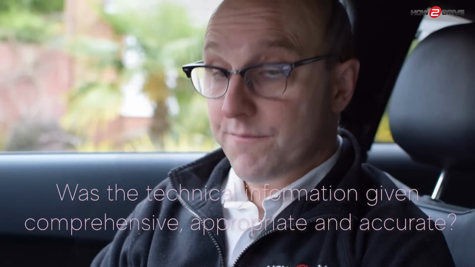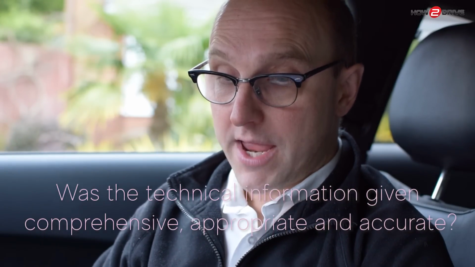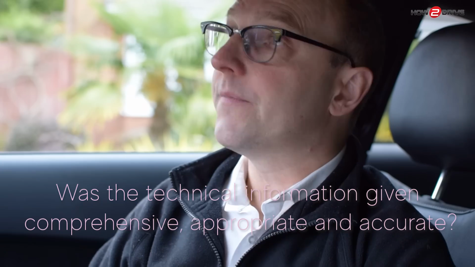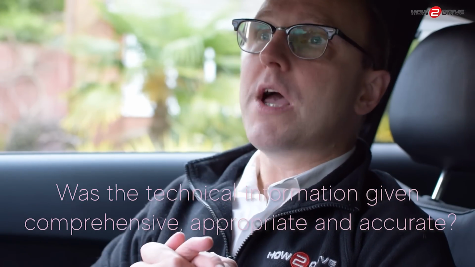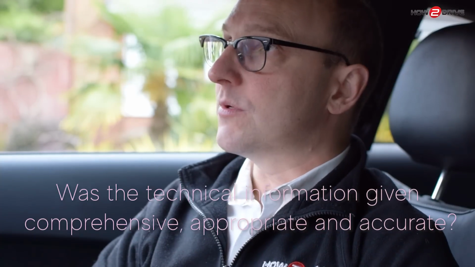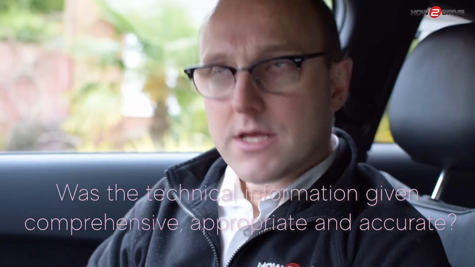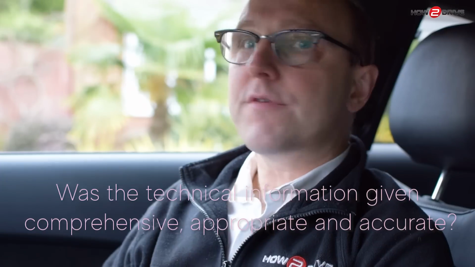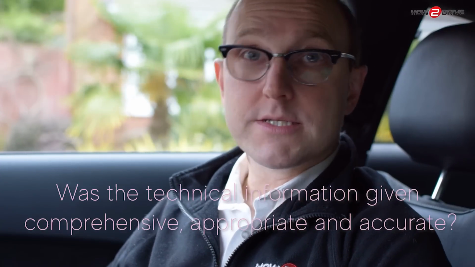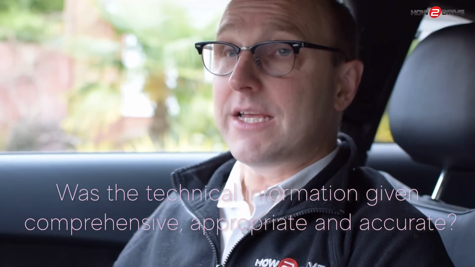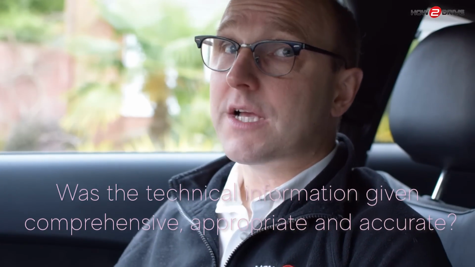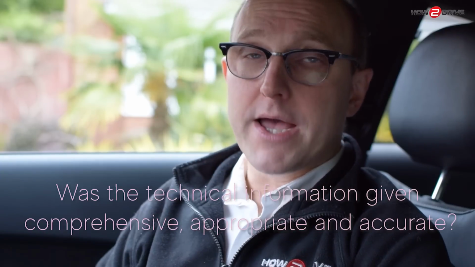Was the technical information given comprehensive, appropriate and accurate? So it sounds like an obvious one, but whatever advice you're giving your pupils, it does need to be correct. So for example, if you're going through the 2-second rule following distance and you're implementing that 2-second rule and it's raining and you're not following a 4-second rule, then you are now giving bad advice.